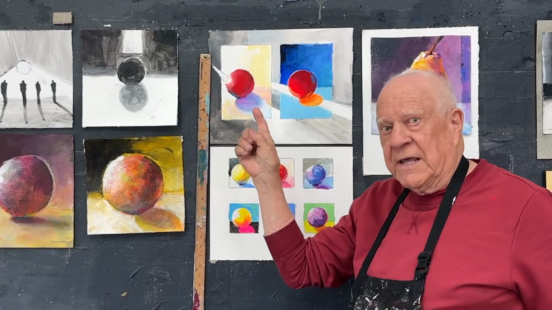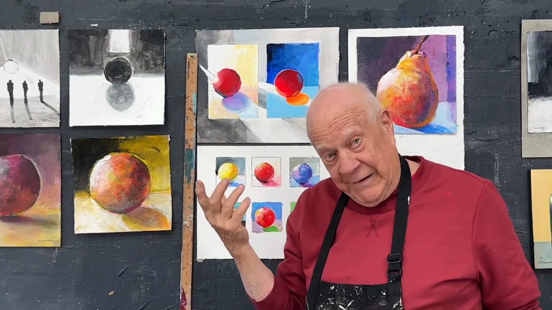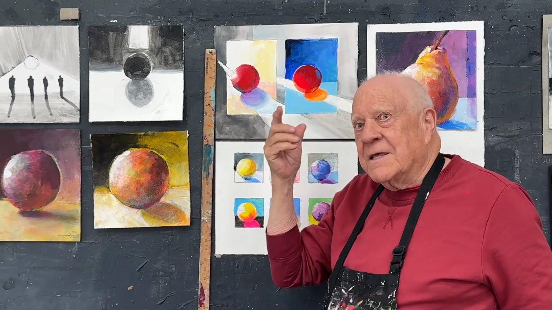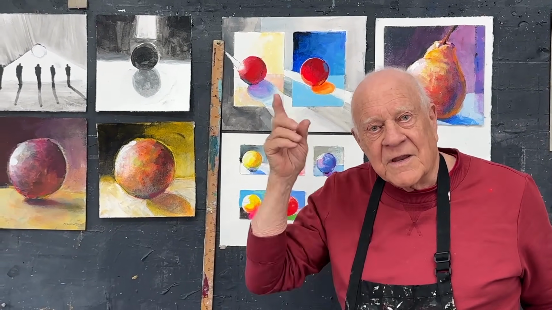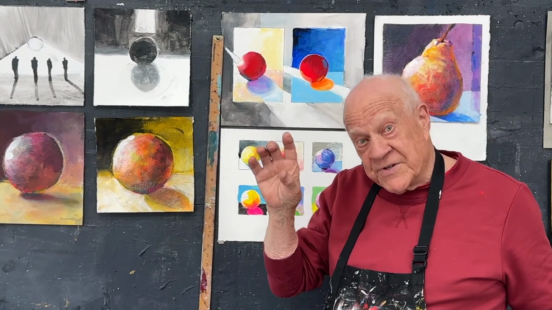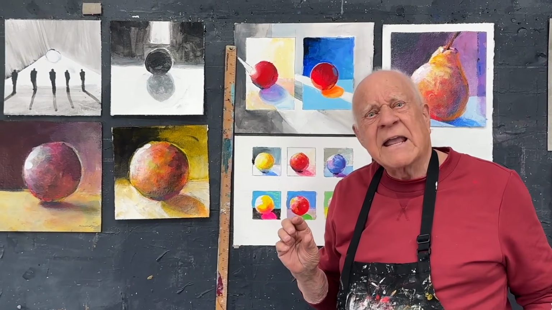So normally, okay, normally the shadow color is the complementary color of the light source. I figured this one out when I saw that wonderful Monet painting of a blackbird sitting on a fence in the snow. I think the painting is called Magpie.